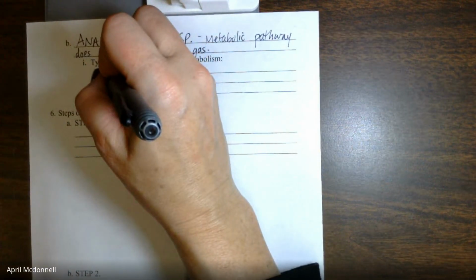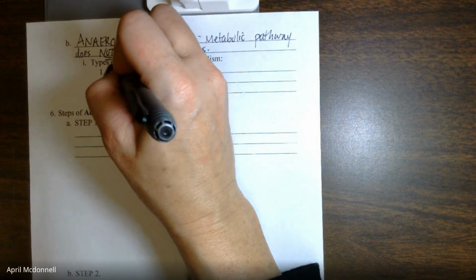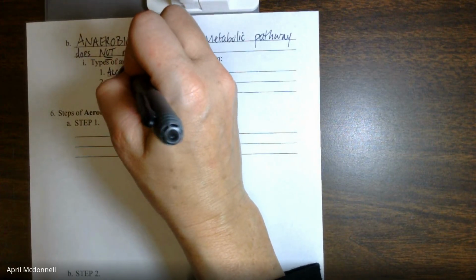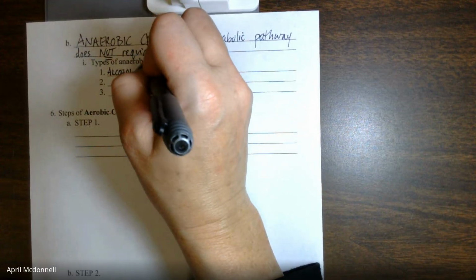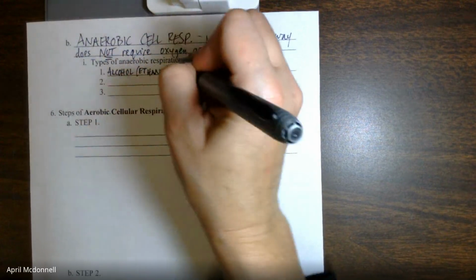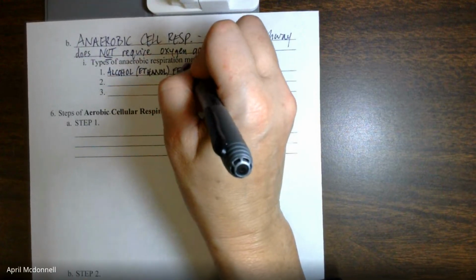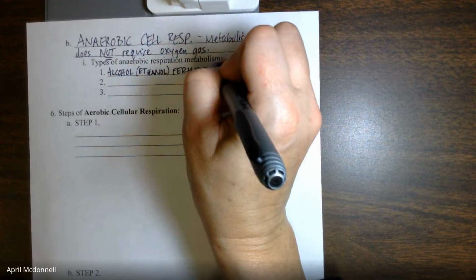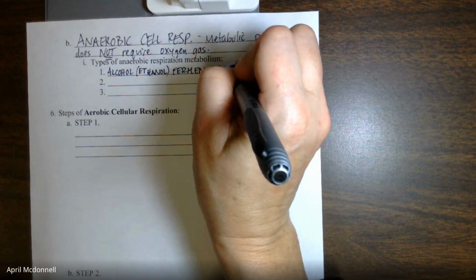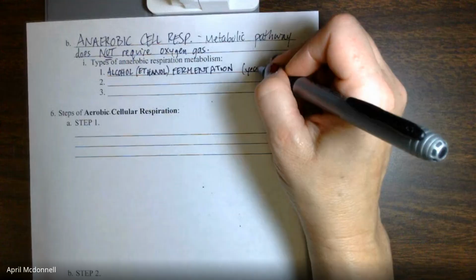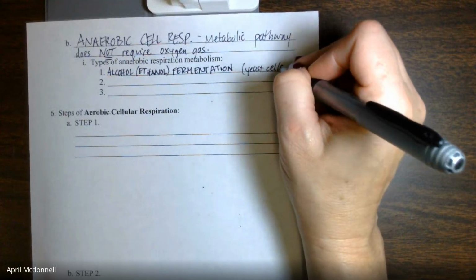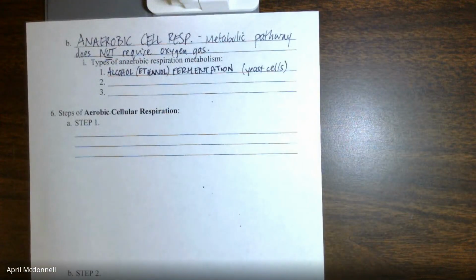The first type is going to be called alcohol fermentation. Fermentation is a process that does not require oxygen, therefore, it falls into the category of anaerobic cell respiration.